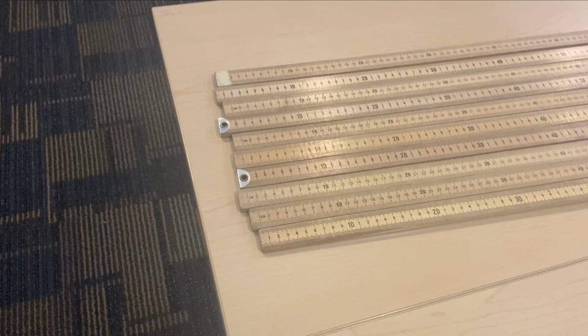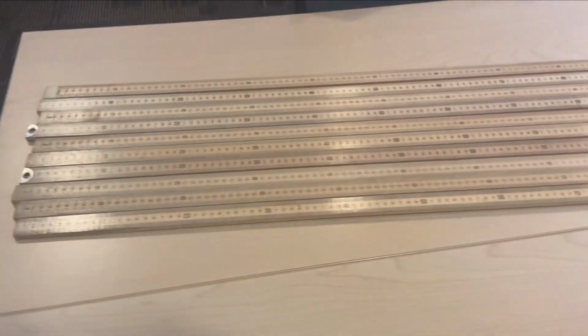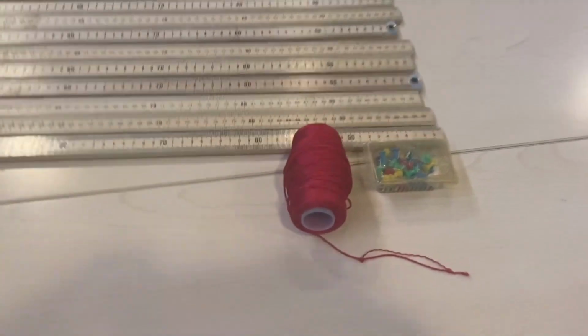For the equipment, what you're going to need are 10 meter sticks, some string, and some pins. Okay, the first step in this is setting up a pin for the sun at one end of the room, and then moving the string all the way down to the very end, making sure it's in a straight line, and then putting a pin in at the end to hold it in place.